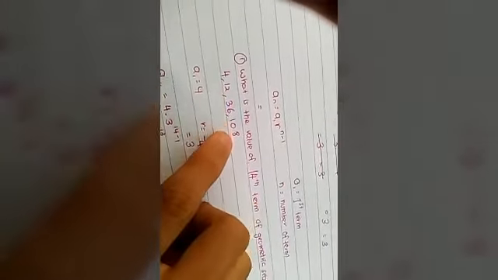For the nth term, the formula is An equals a1 times r to the power of n minus 1. a1 is the first term, r is the common ratio, and n is the term number. For example, the question asks: what is the value of the 15th term of the geometric sequence 4, 12, 36, 108, and so on? We need to identify the first term first. The first term is 4. What is the common ratio? 12 divided by 4 gives 3.